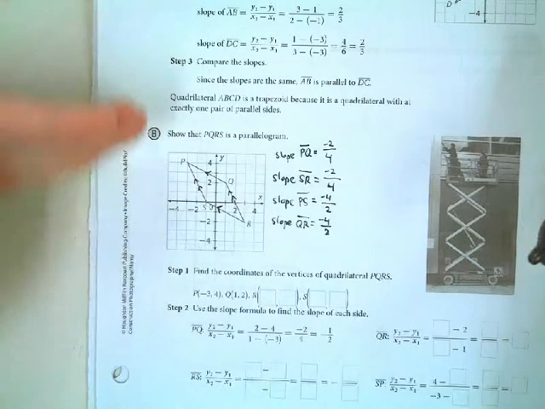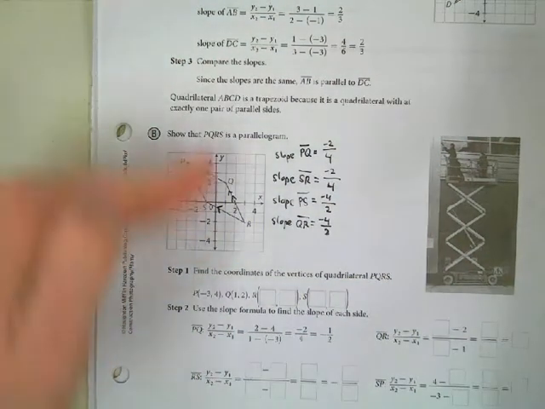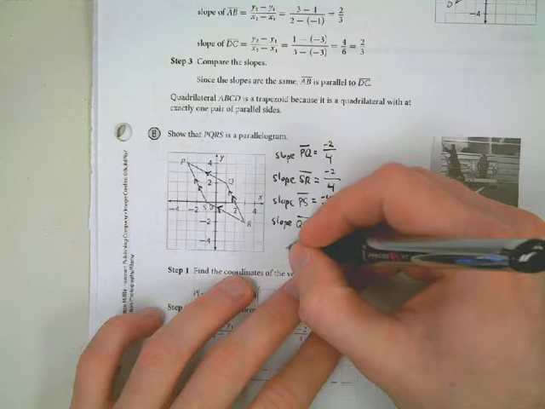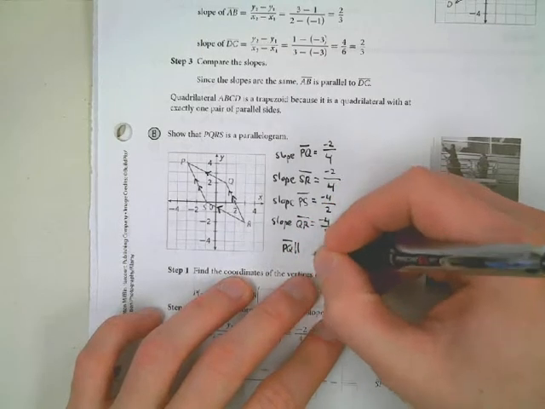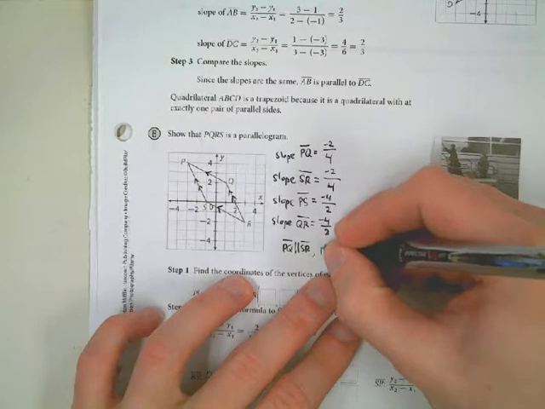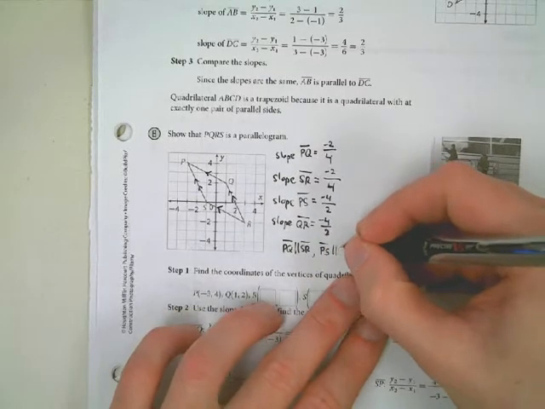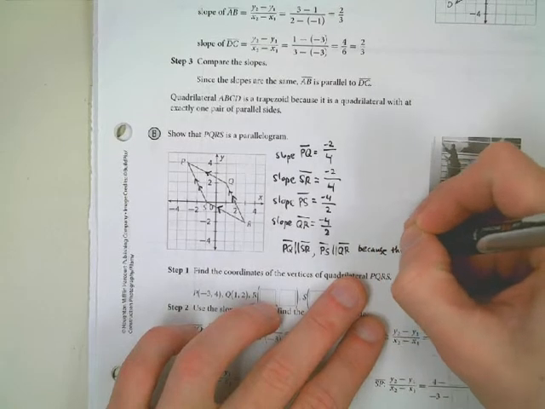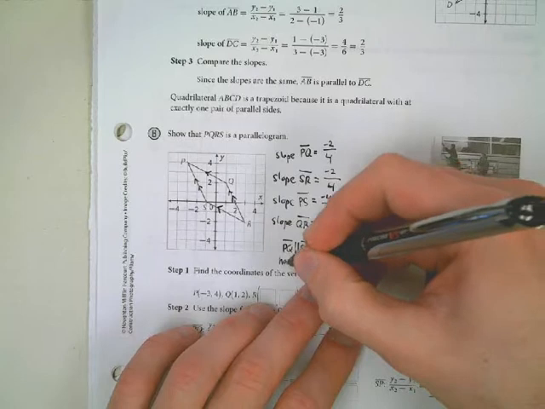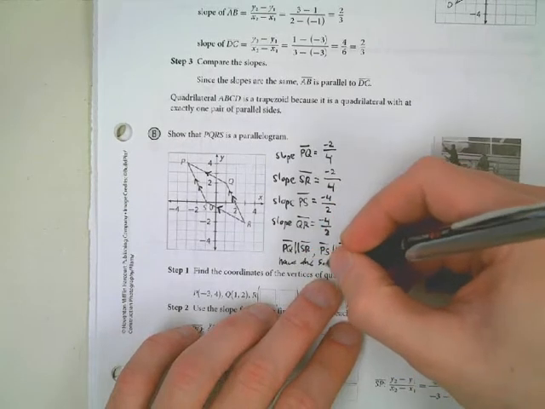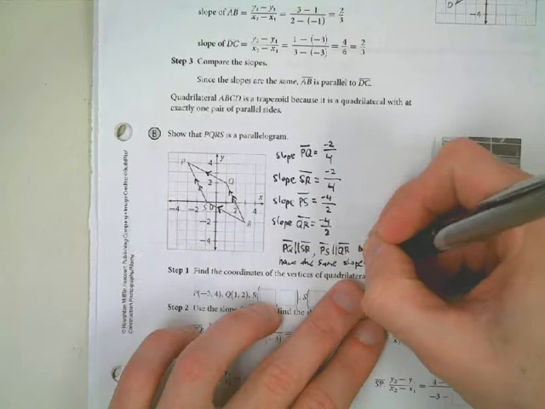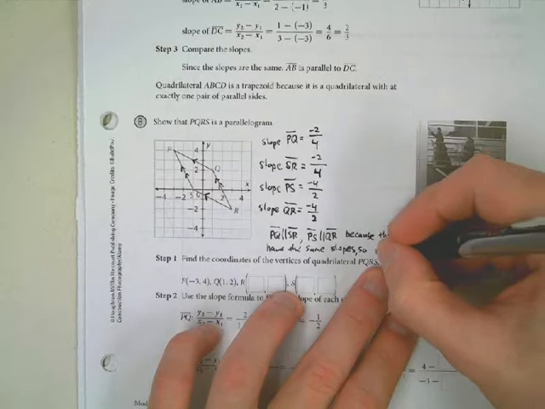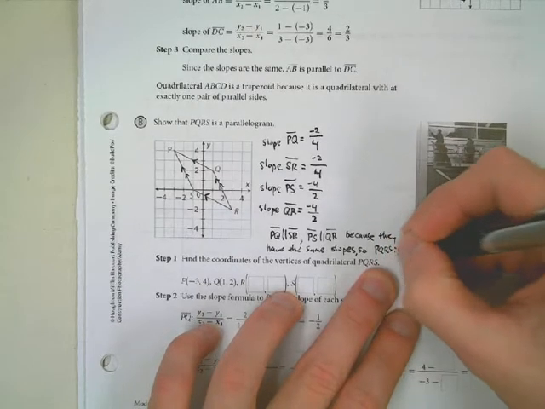And then is this enough to say that this shape is a parallelogram? Both pairs of opposite sides are parallel? Yeah, it's a parallelogram, okay? Is that all you need? So I'm just going to say PQ is parallel to SR, comma PS is parallel to QR because they have the same slopes. Okay. So PQRS is a parallelogram.